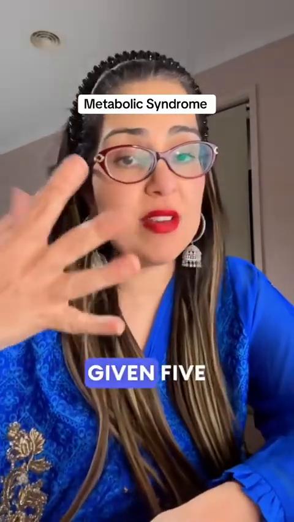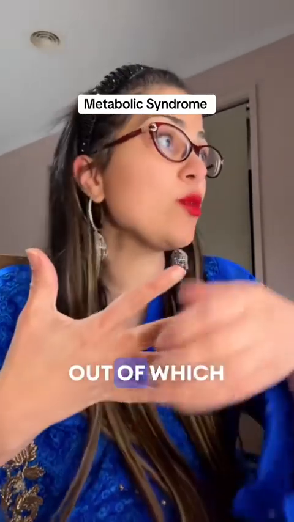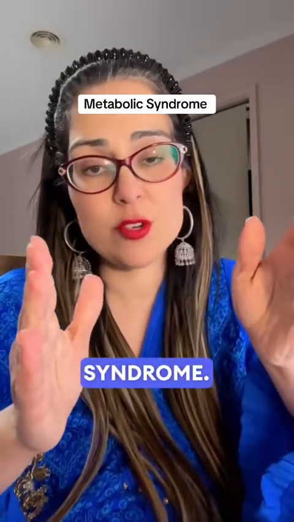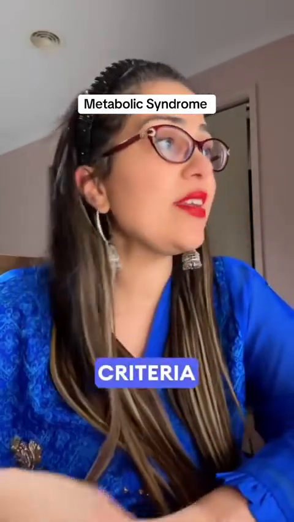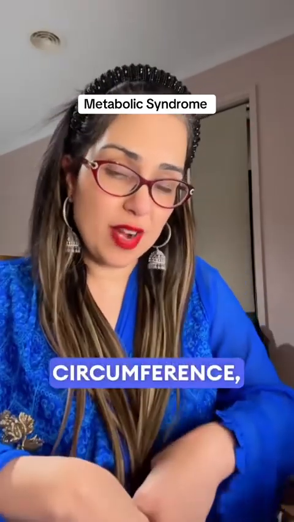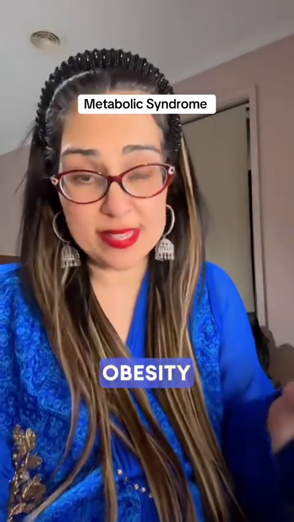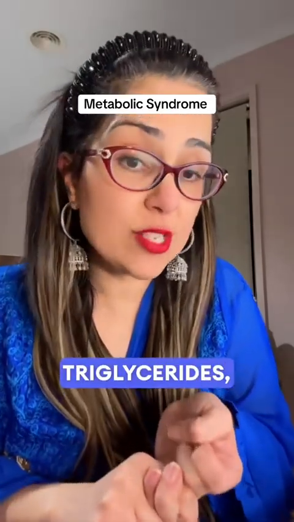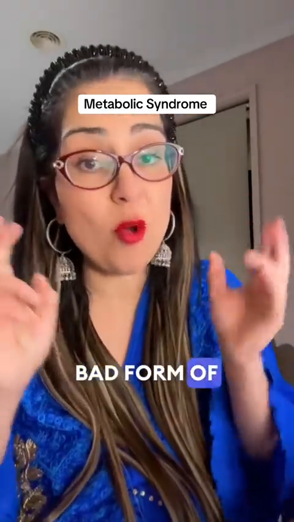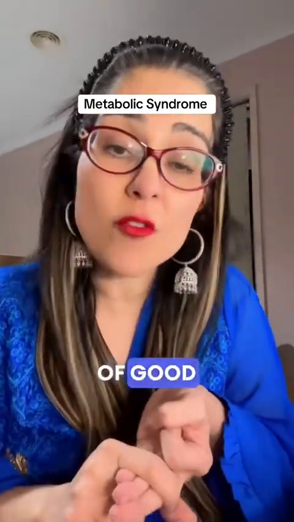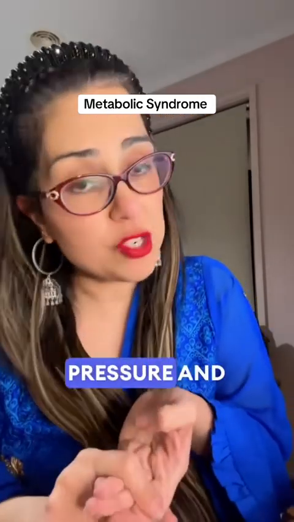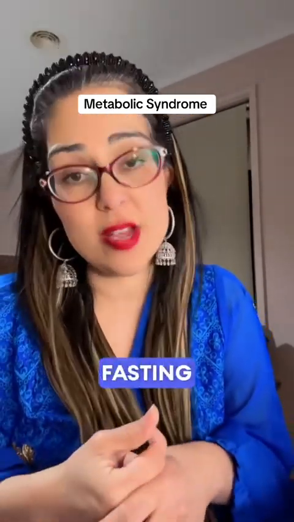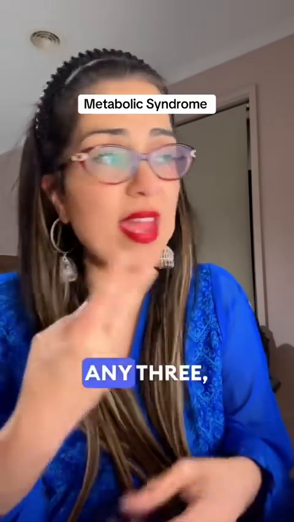So they have given 5 for diagnosis, out of which if 3 are present, we will call it straight away as metabolic syndrome. So what are those 5 criteria? Again, high waist circumference, which we called obesity before. Number 2, high levels of triglycerides, which is again the bad form of cholesterol, low levels of good cholesterol, high blood pressure, and type 2 diabetes or insulin resistance, or high fasting blood sugars. So out of these 5, any 3.